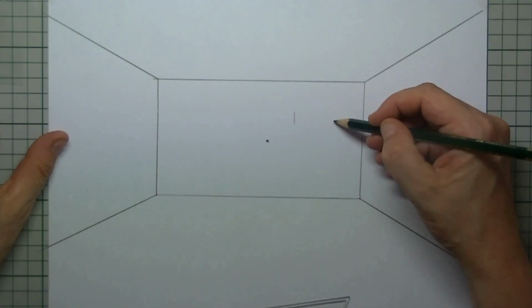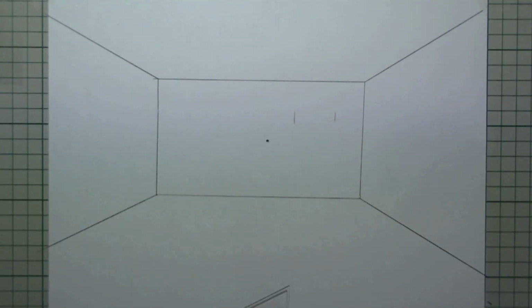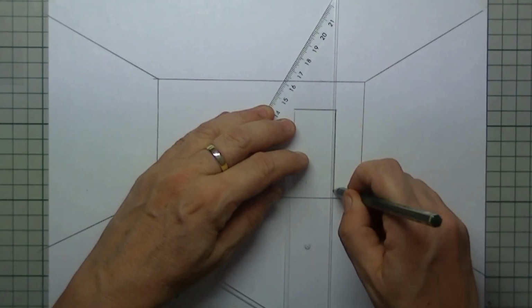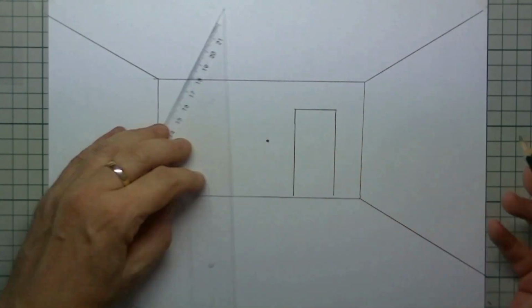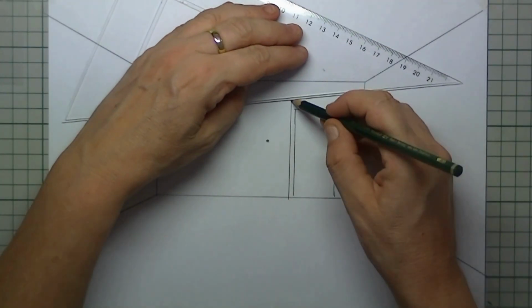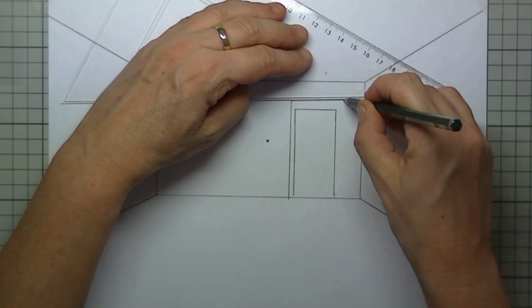Now maybe your door is on the right side. In this case I'm drawing it on the right side. So this is the door opening. And I will draw in already a post that is around the opening.